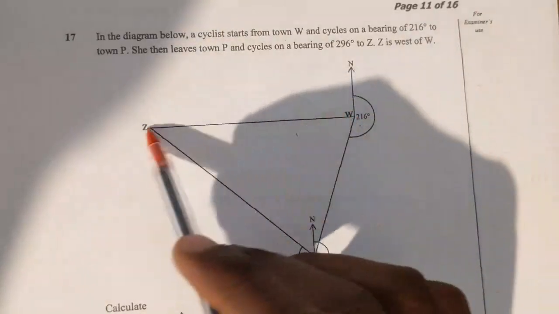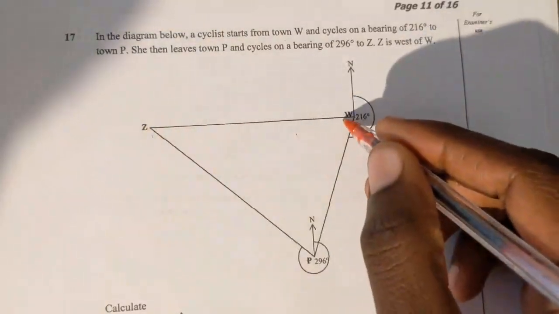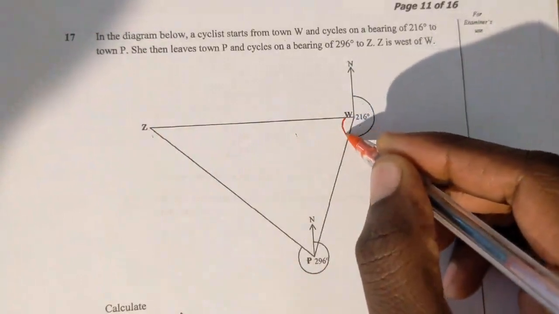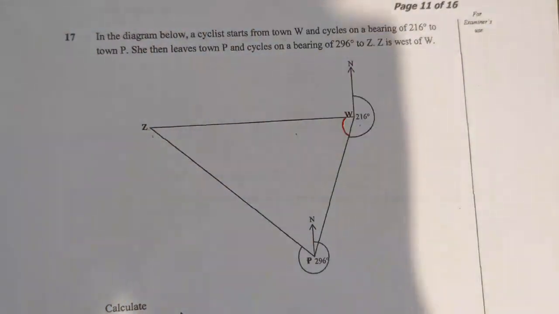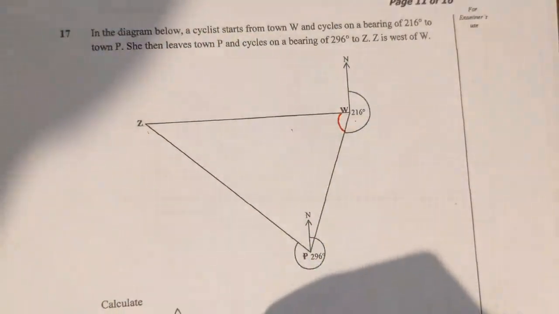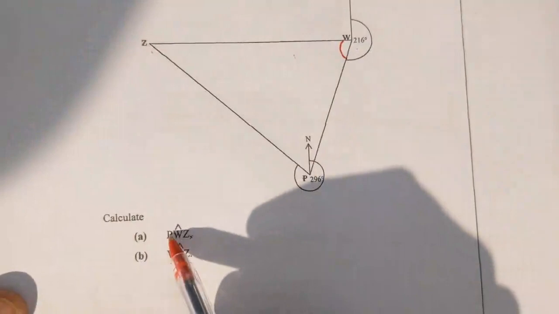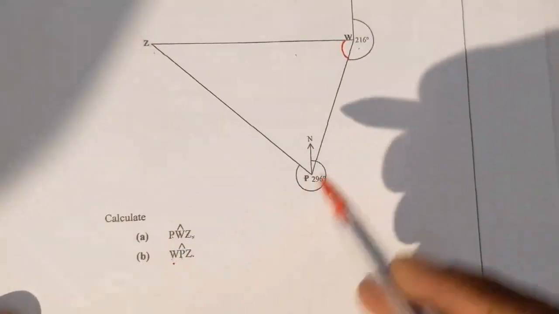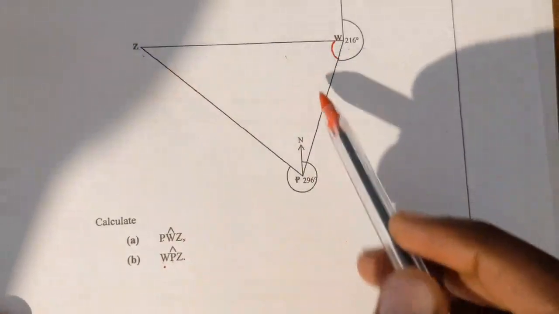So they want this angle here, PWZ. Then WPZ, then W, where is W?